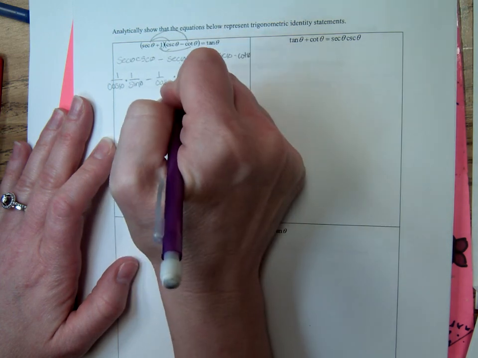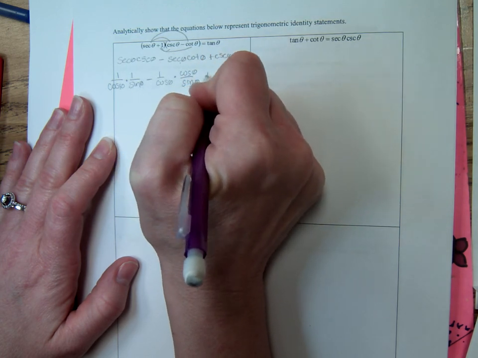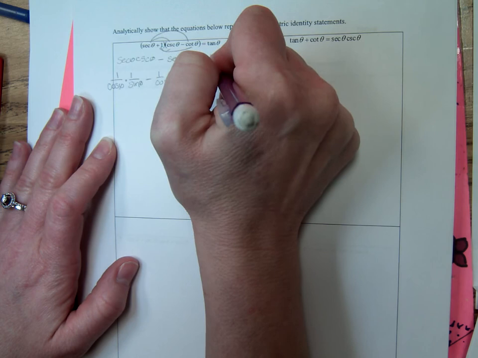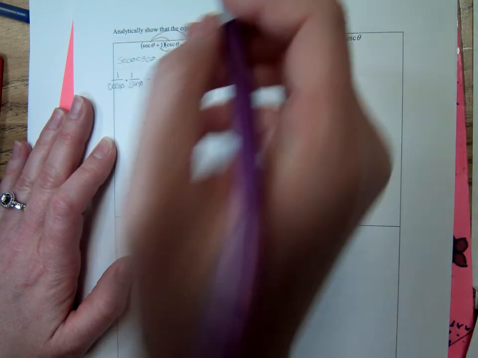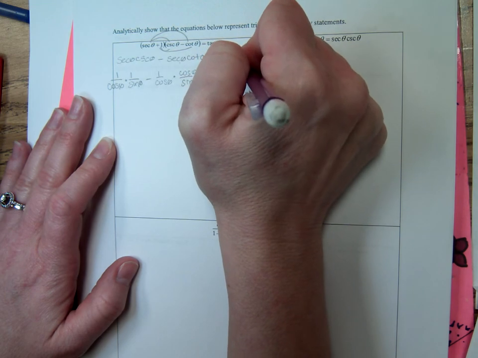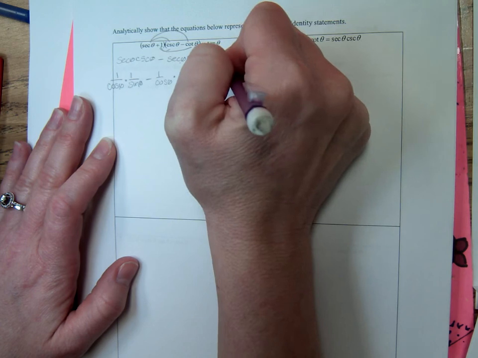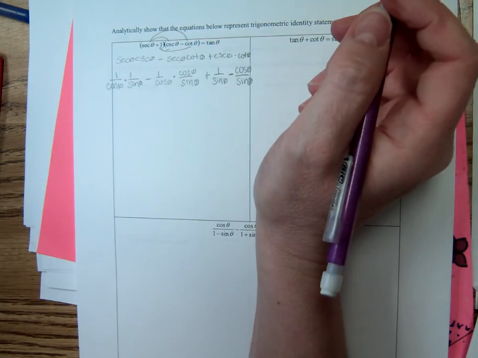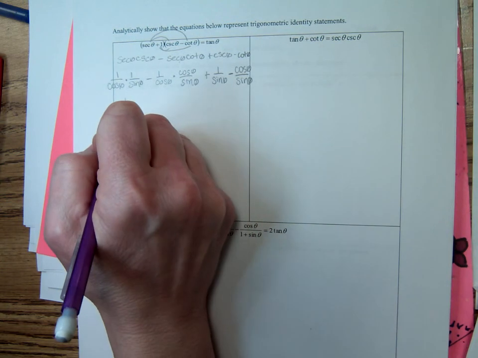Cosine theta over sine theta, plus cosecant is 1 over sine, minus. Let's see, so that's 1 over.